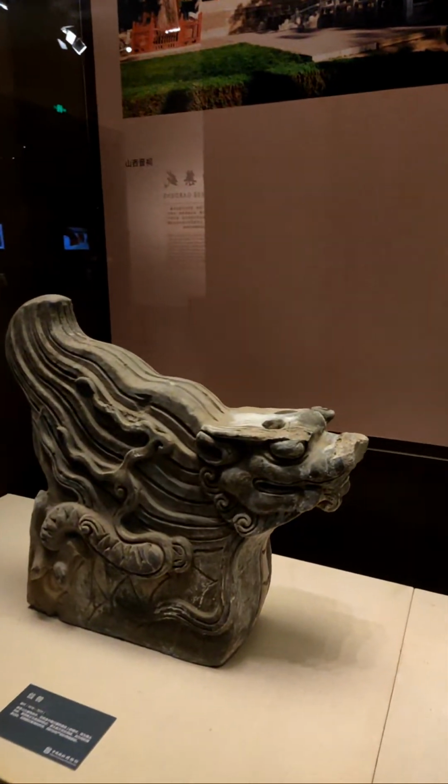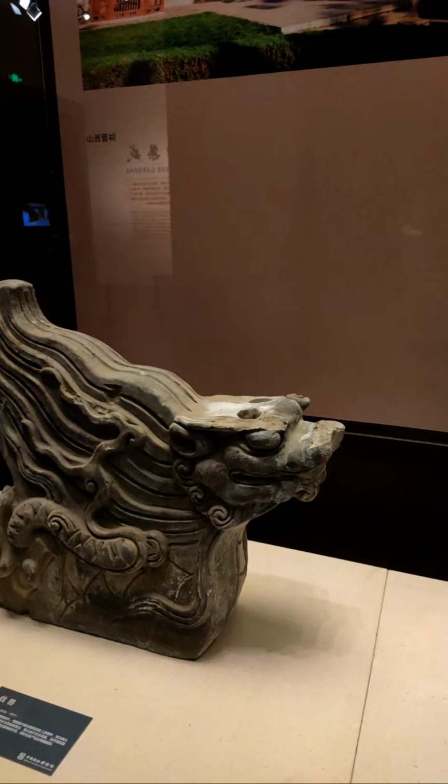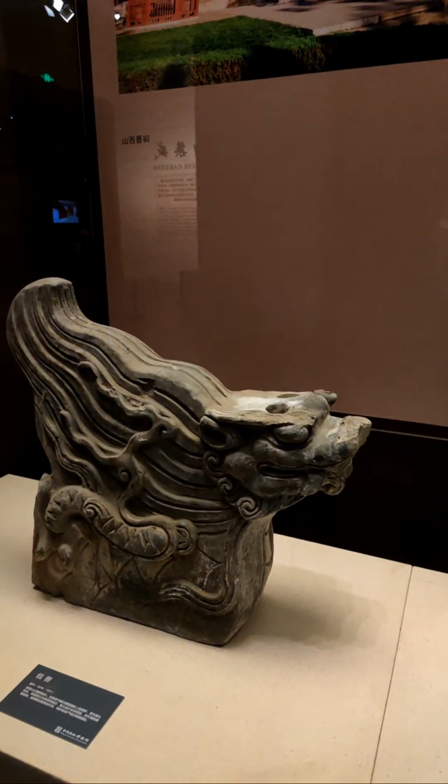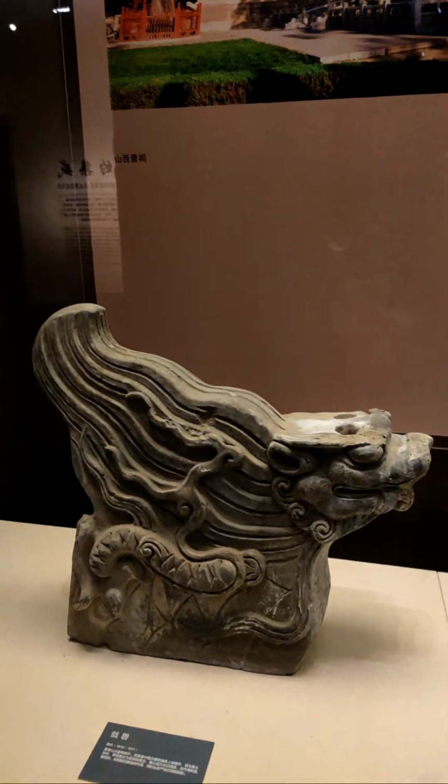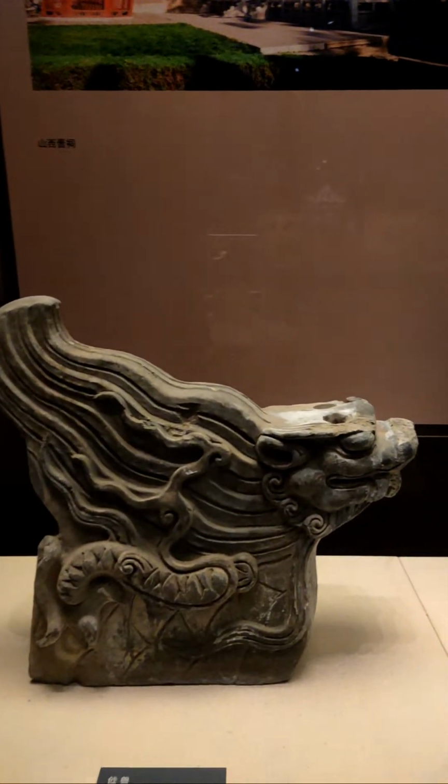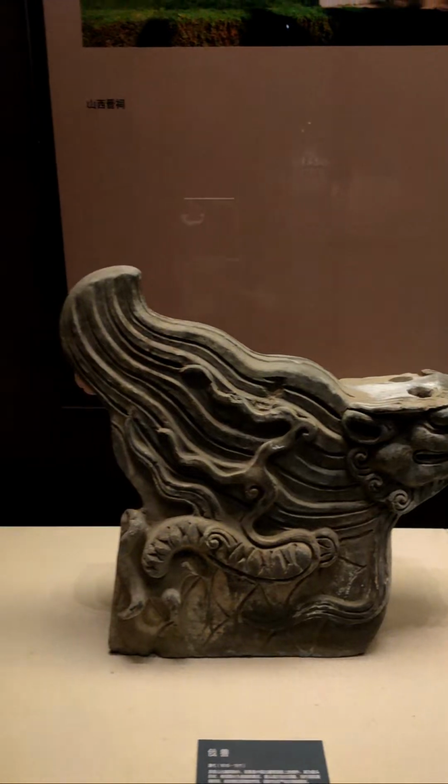This one is an animal statue on the roof of ancient Chinese architecture, because they can call the rain to prevent fire.